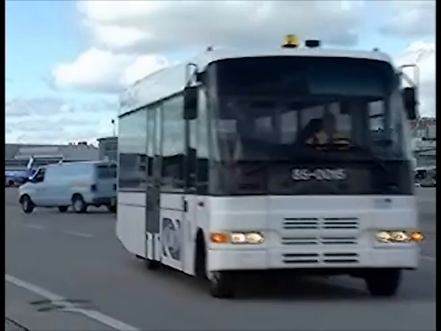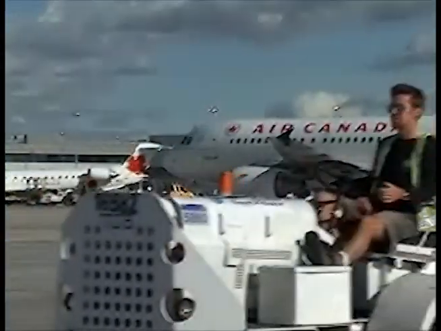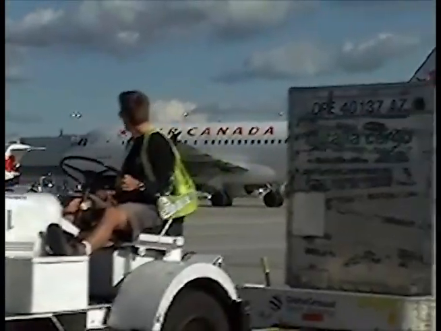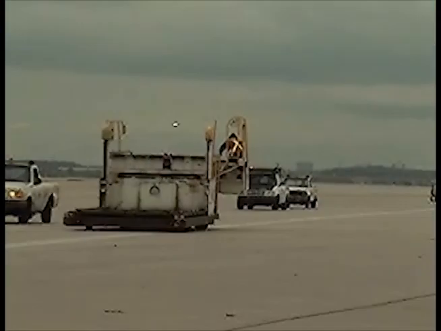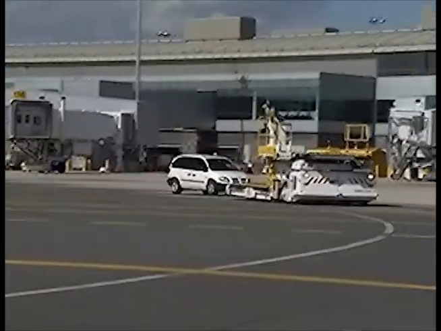A wide variety of vehicles are required to support the aircraft that fly in and out of Toronto Pearson. There is also a wide range of speeds that each piece of equipment operates at as well. From time to time, it will be necessary to pass a slower moving vehicle.